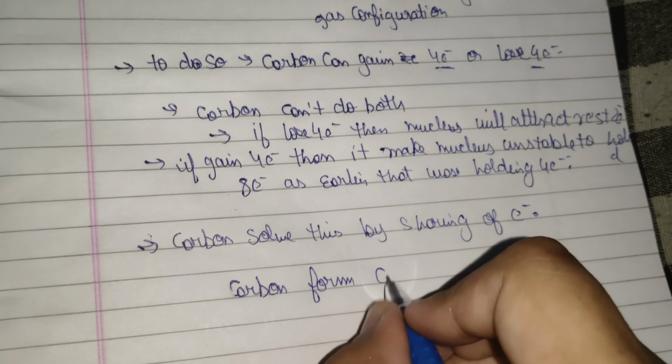That bond is formed by the sharing of electrons, to get a stable noble gas configuration.